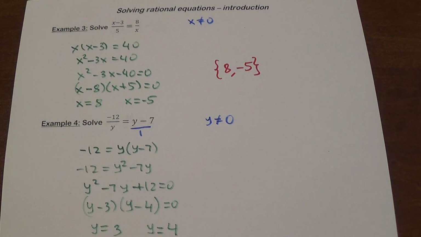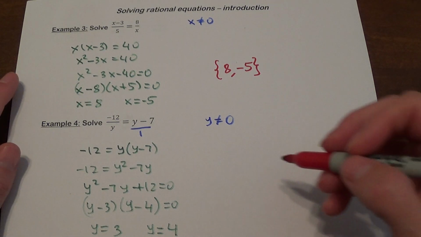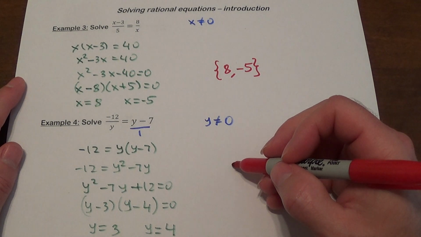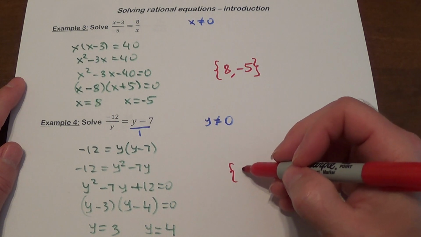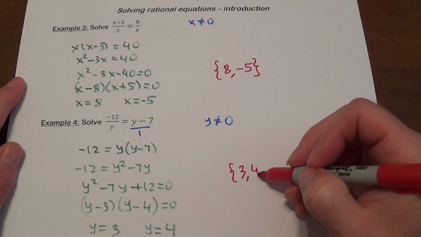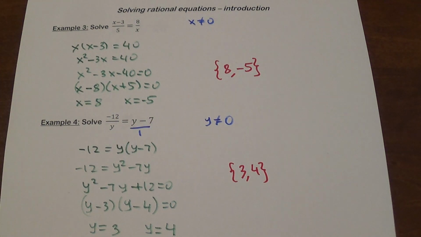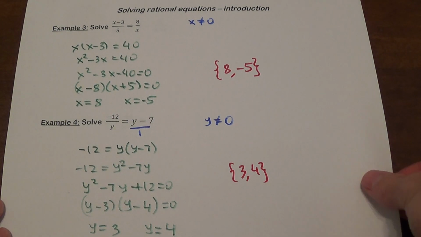Any of them problematic? No, I don't think so. The only number we excluded was 0, and that's not what we have here. So these are going to be our solutions, 3 and 4. Okay. Let's go ahead and move on.